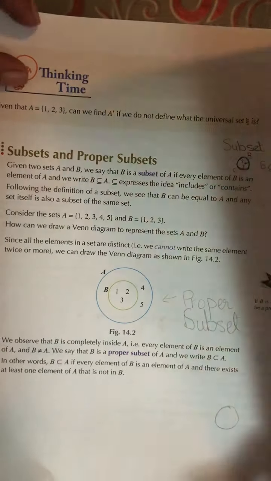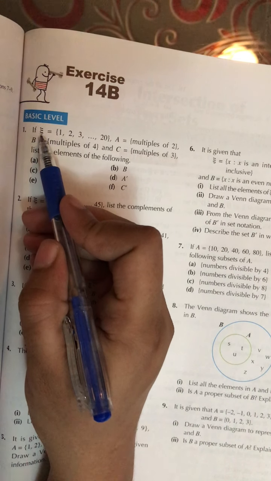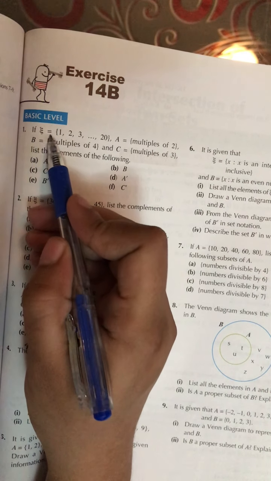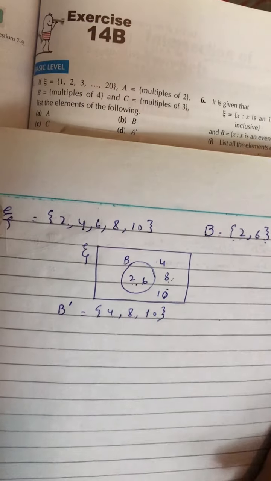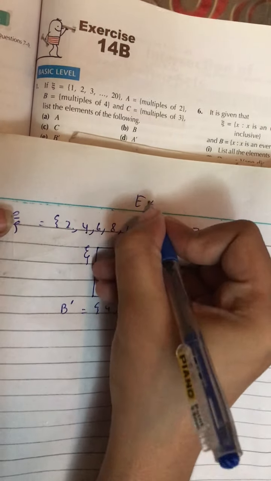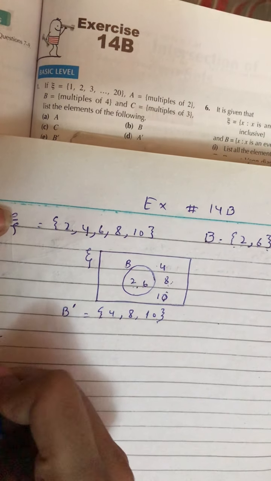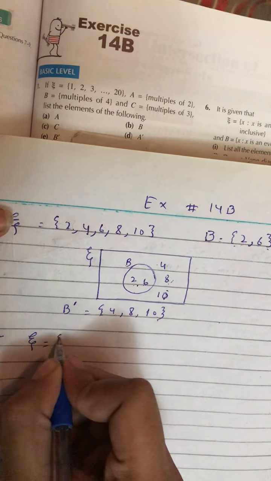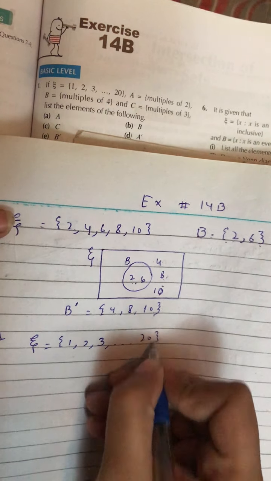Okay, now come to the exercise. Exercise 14B. This is question number 1. Universal set equal to 1, 2, 3 up to 20.